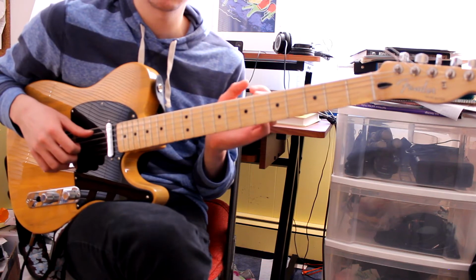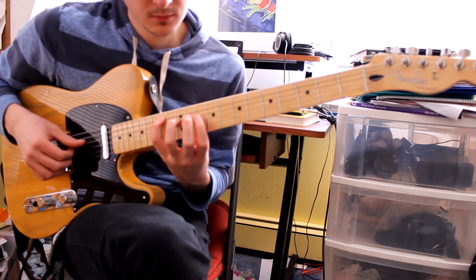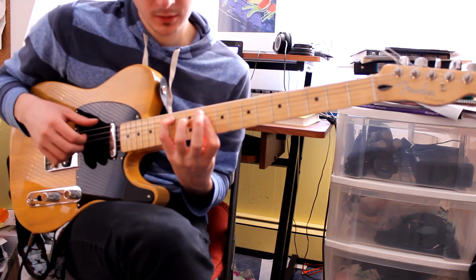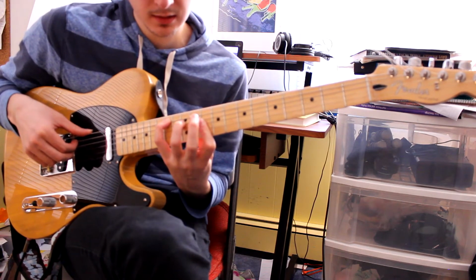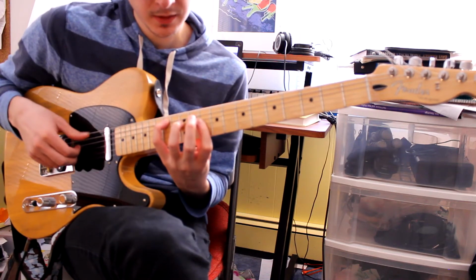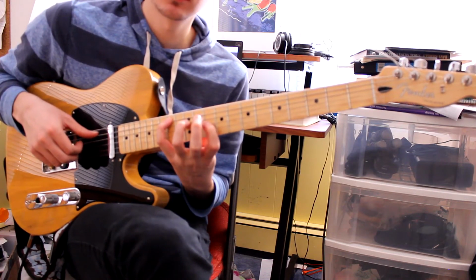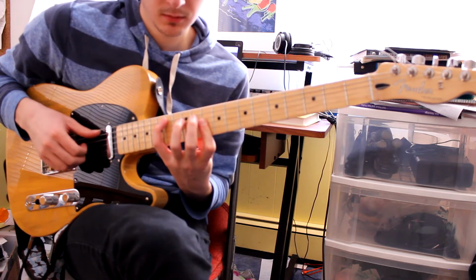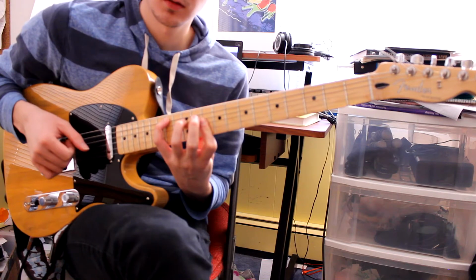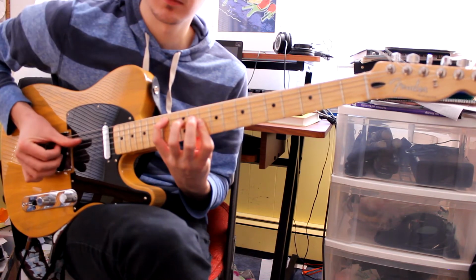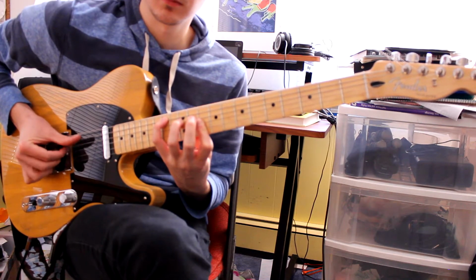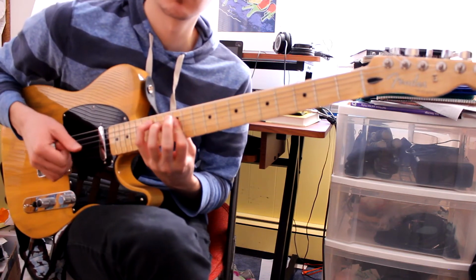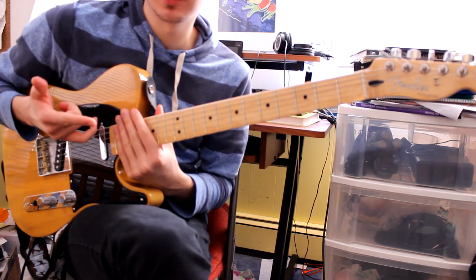If we move up to the next chord, we get a B half diminished 7 chord. So that is a minor third, B to D, another minor third, D to F, and then a major third, F to A. If we move up again, we're back at C major 7.